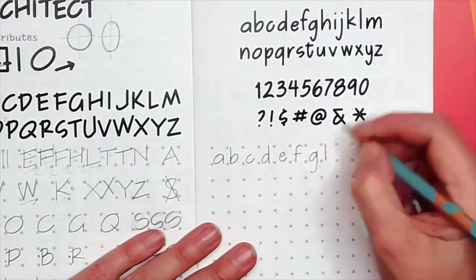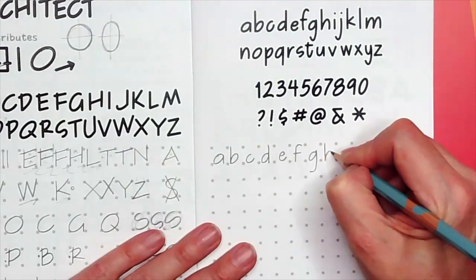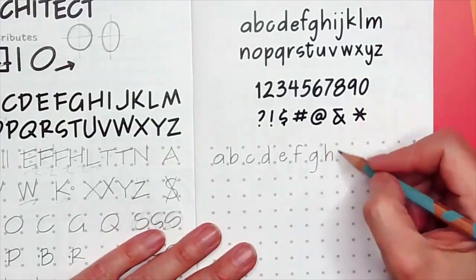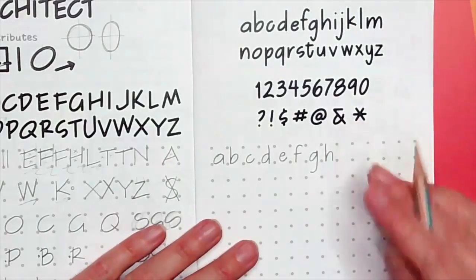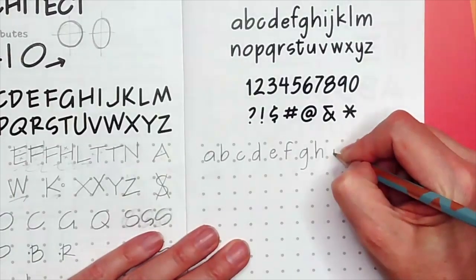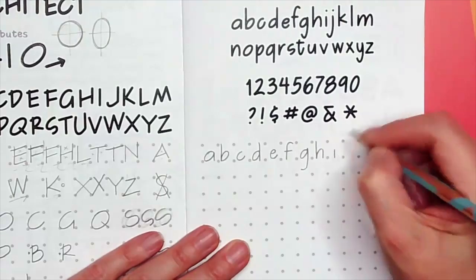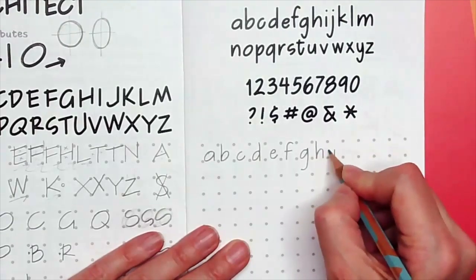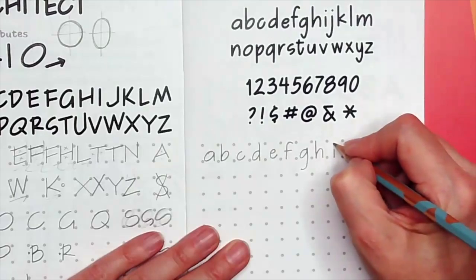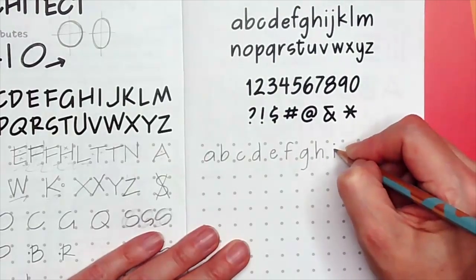H has a stem, and notice that we come up halfway before coming over and back down. This is the H like we wrote in the Intro to Lettering series based on italic. Your I is going to be about half the size. Make that I the same height as what you've done here for your H. And then your tittle, the little dot that goes above it, is going to be between here and the top.